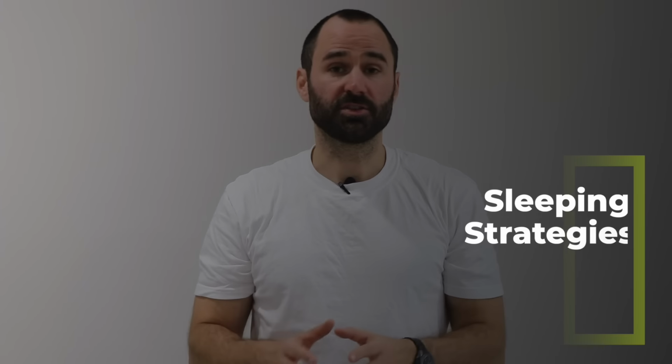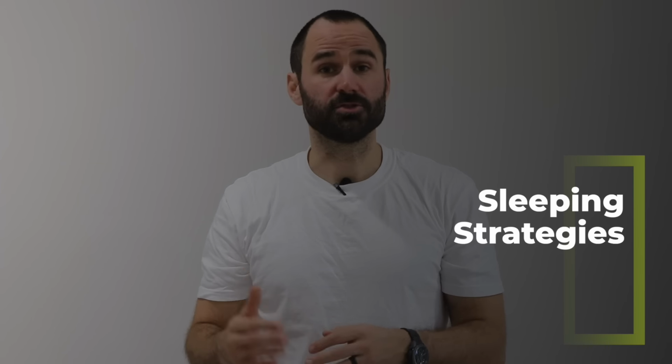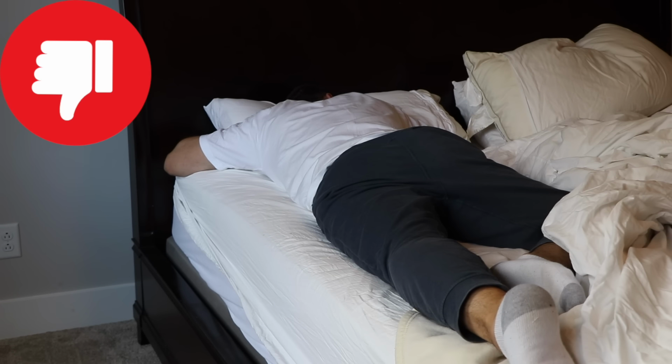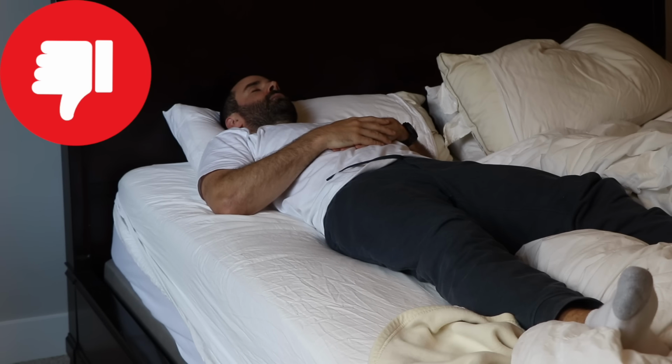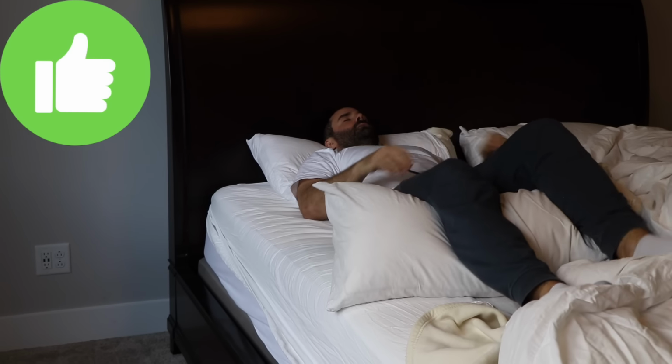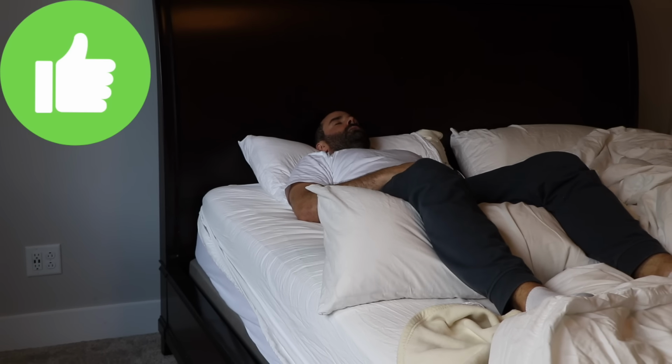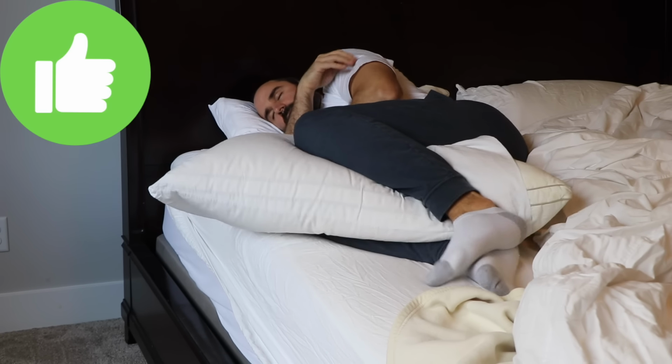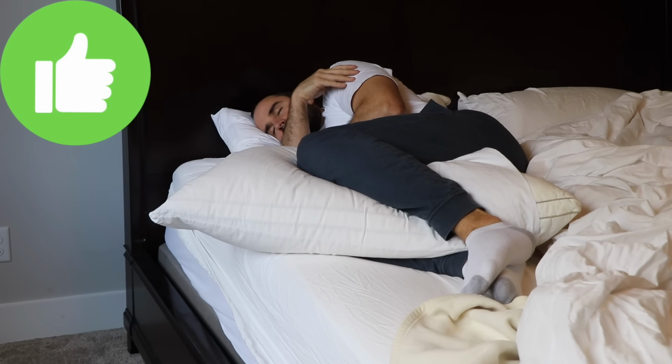Sleeping can be problematic with this condition, so here are some helpful strategies that you can implement. Again, those joints don't like extension. So laying face down or laying on your back with your knees straight is probably going to be uncomfortable. Two good things you can do: laying on your back, bend your knees and put a pillow under your knees to support it and take some pressure off your low back and get those facets to gap a little bit. Also, you can lay on your side, bring your knees as high up as possible, and then put a pillow between those knees, which will take pressure off your back and make your sleeping more comfortable.